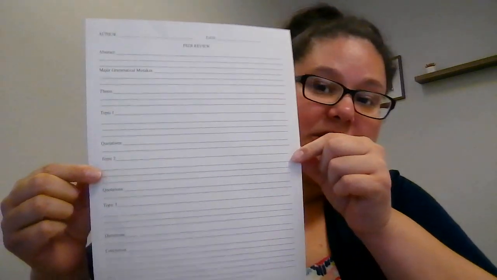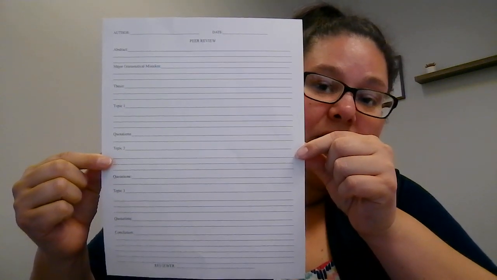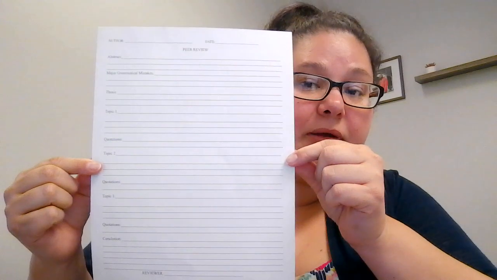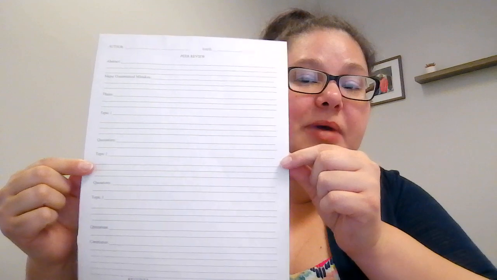Once you have it to where you can actually make comments on the peer review form, it should look similar to this, or it will be a digital copy that you can actually type on. Now, let's talk about how to fill out that peer review form.